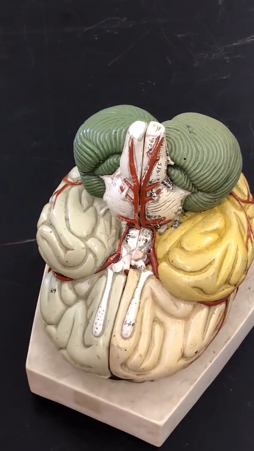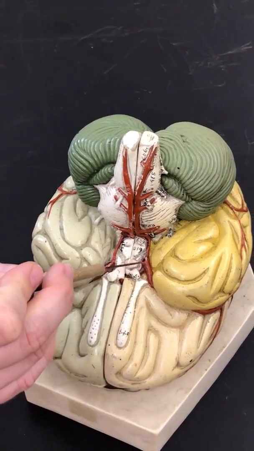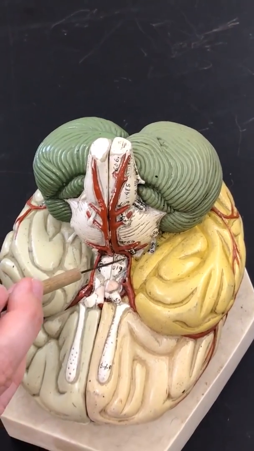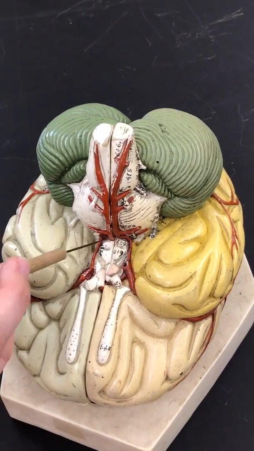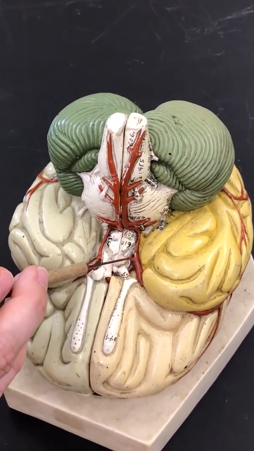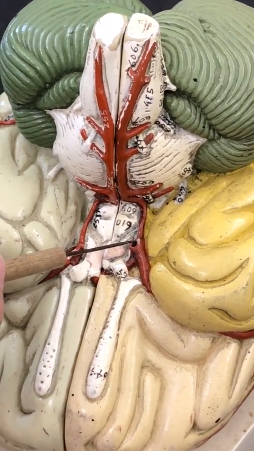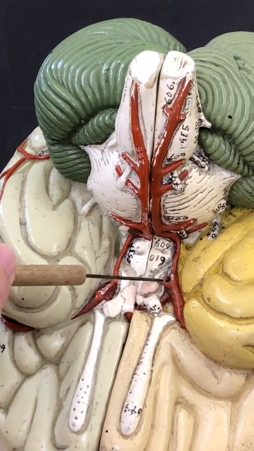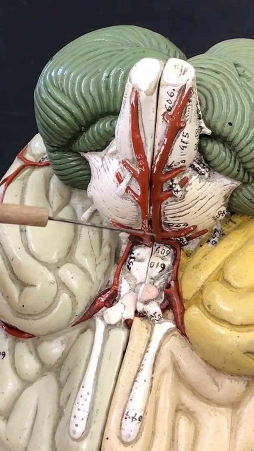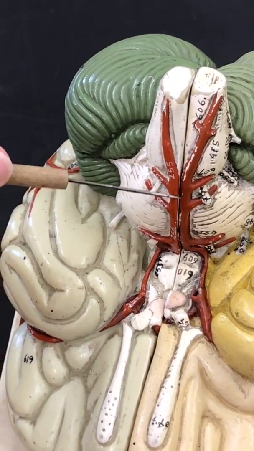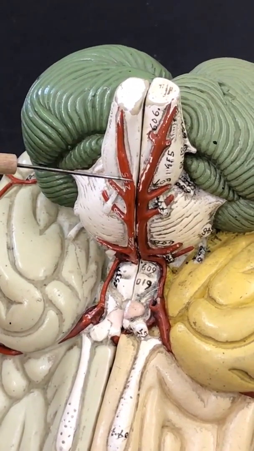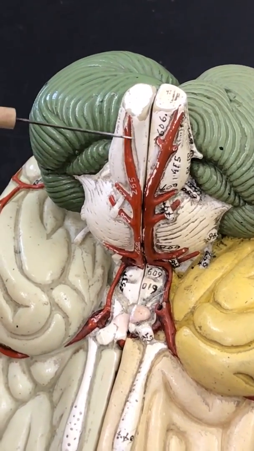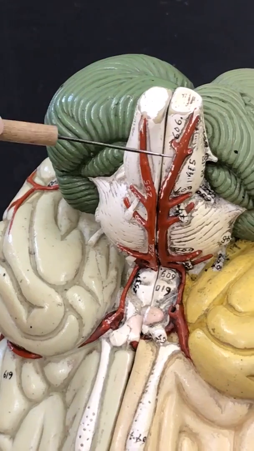And notice you get a really nice view here of the cerebral arterial circle. So that's our cerebral arterial circle. Right here is the internal carotid. So that's going up into the brain right there. Then we get our basilar artery right here, and it's going to split, move down that vertebral column as the vertebral arteries.